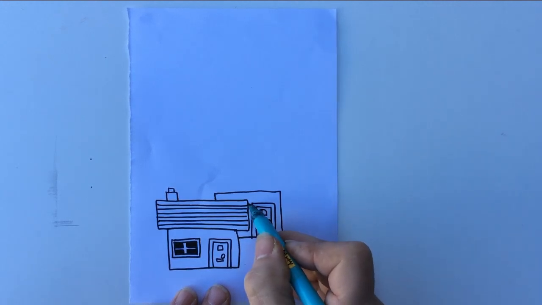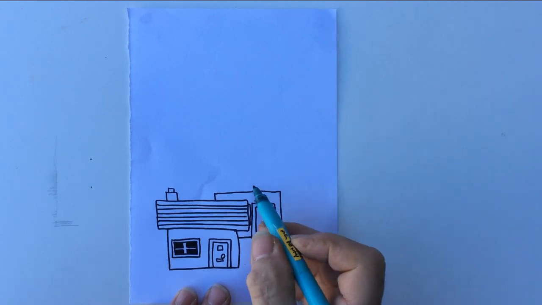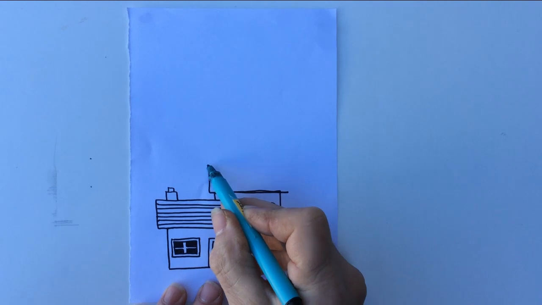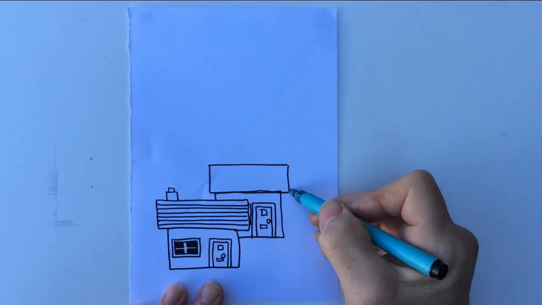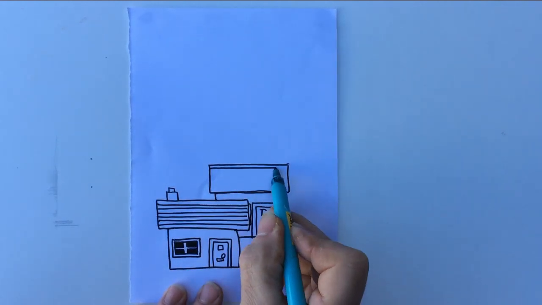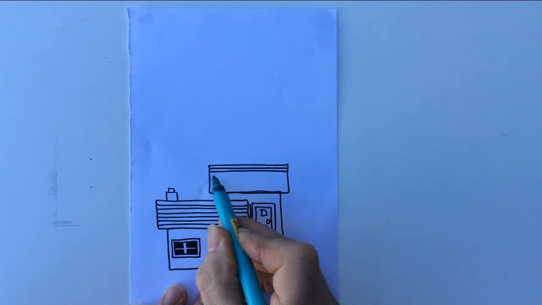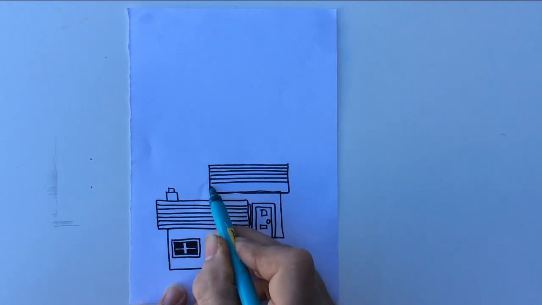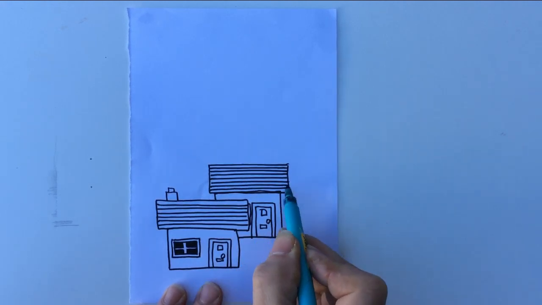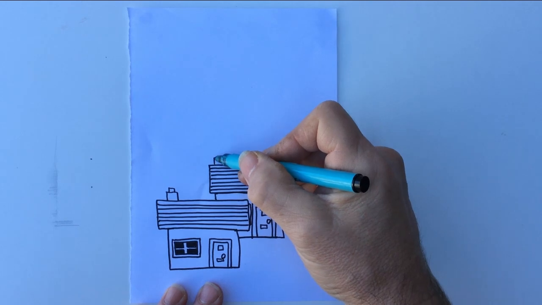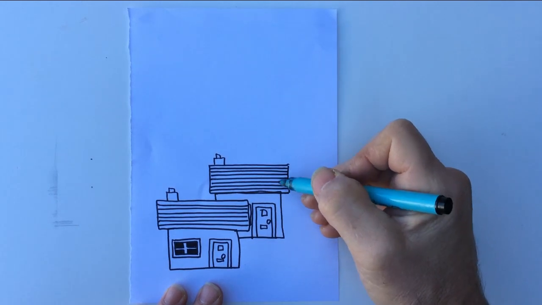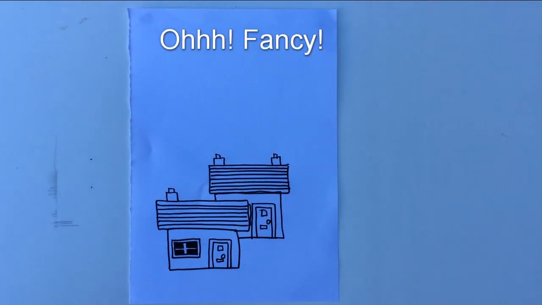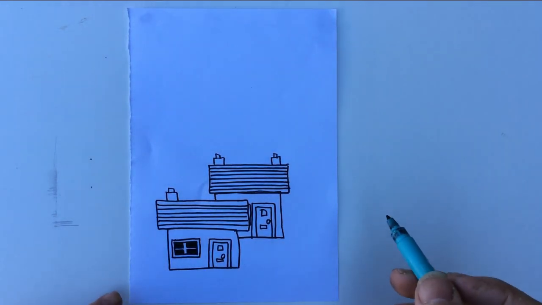I'm going to draw the window, but you can't see all of it because it's behind there. I'm going to draw the rooftop. Again, I'm keeping it nice and simple. The lines that represent the slates or the tiles. So you can see once you've drawn one house, it's so simple. And if you make up your own house, you can make it the way you want. You can even add some details like another chimney pot, because some houses have two. Ooh, fancy.